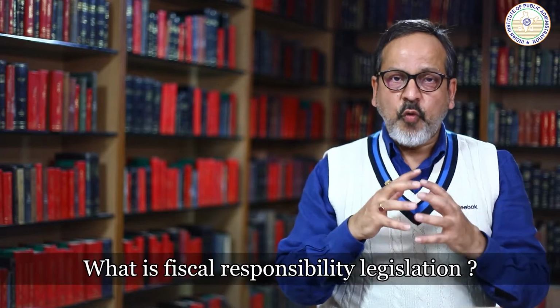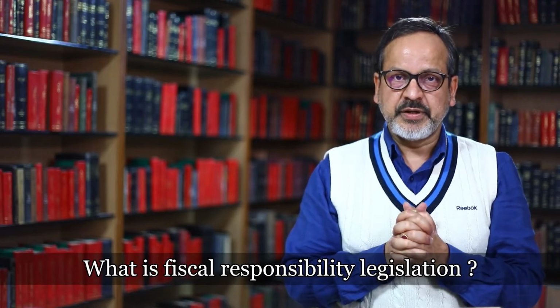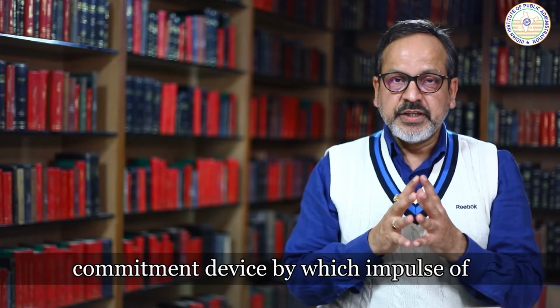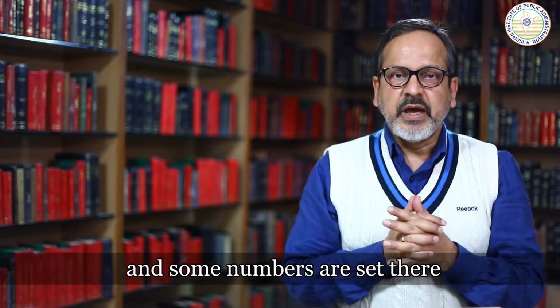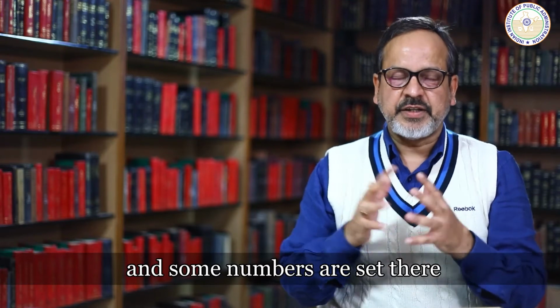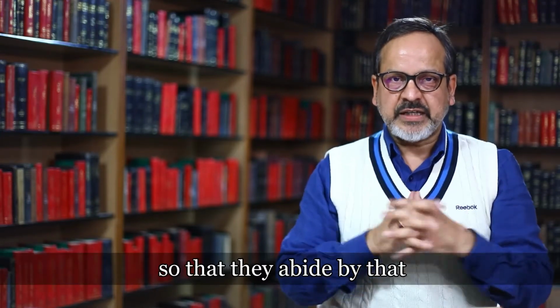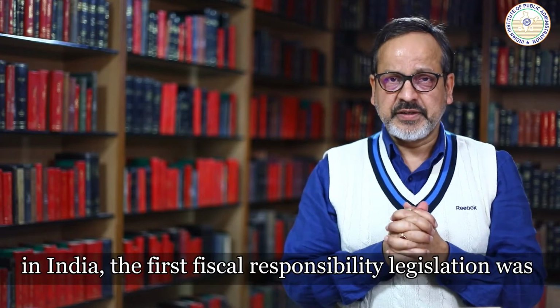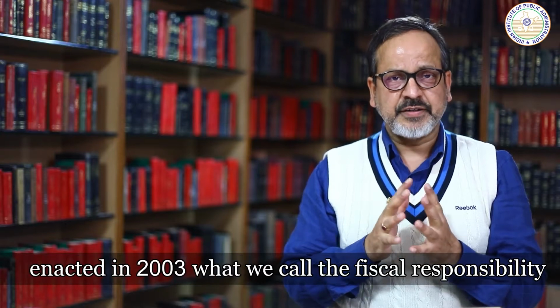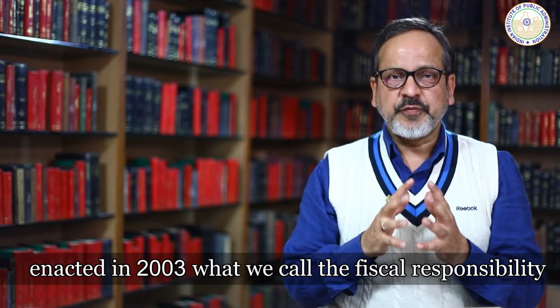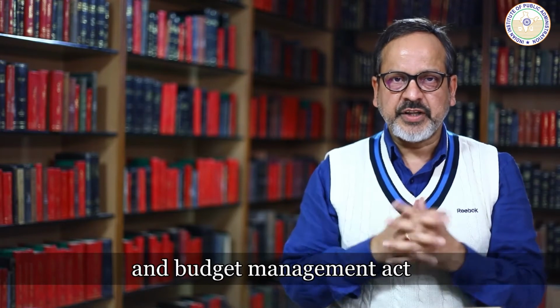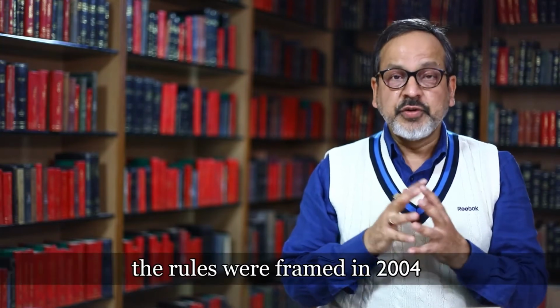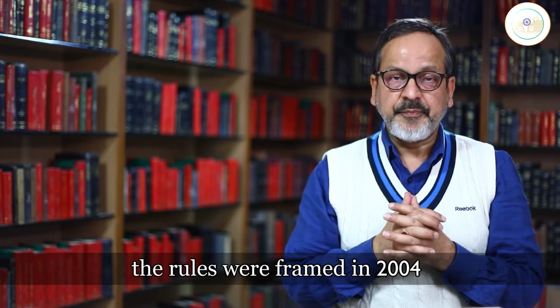Now we talk about what fiscal responsibility legislations are. It's actually a control device, or a commitment device, by which the impulse of the government is controlled and some numbers are set so that they abide by that. In India, the first fiscal responsibility legislation was enacted in 2003, what we call the Fiscal Responsibility and Budget Management Act. The rules were framed in 2004.